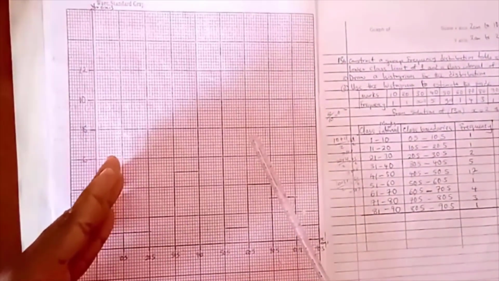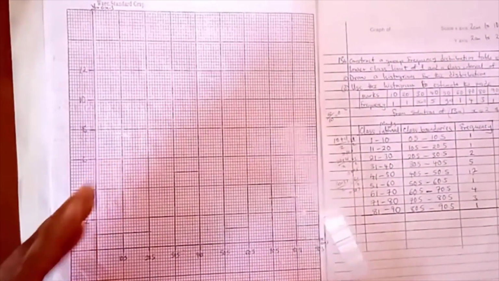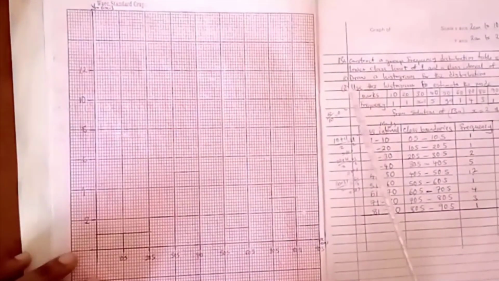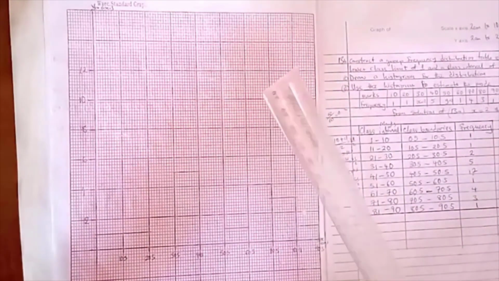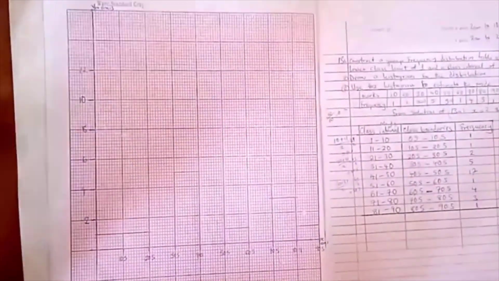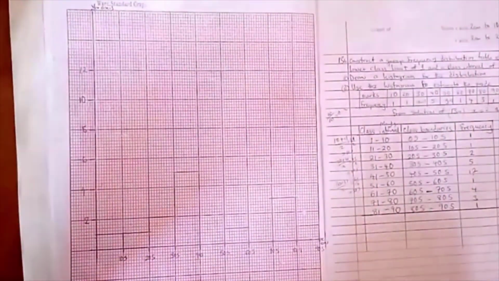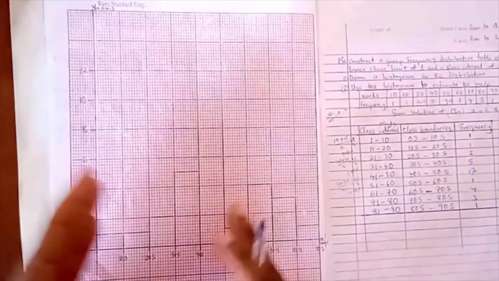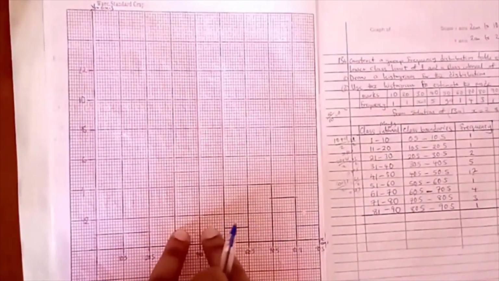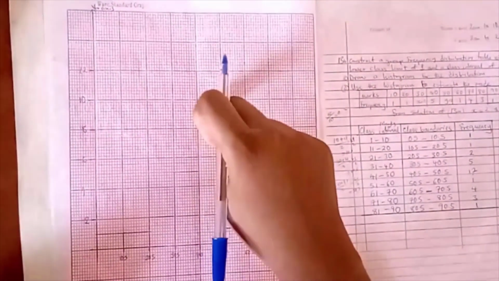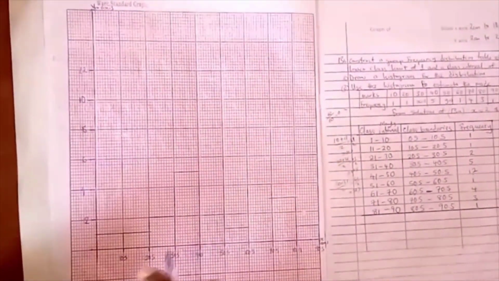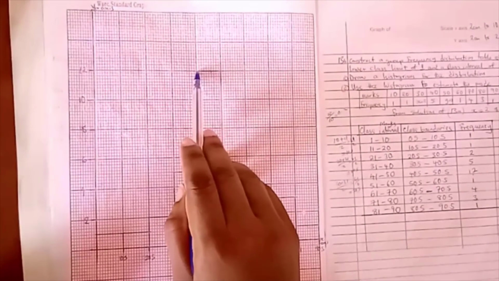This is another mark. Now the next thing we have to find is question 13D. Use the histogram to estimate the mode. Okay, we always use the histogram to find the estimated mode. So how do you do this? Now you're going to check in your histogram, the graph. Okay, where is the highest bar with the highest frequency? This is it.